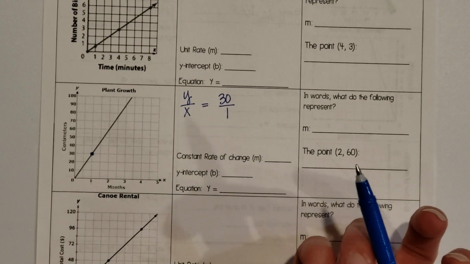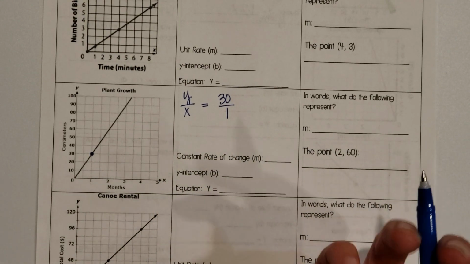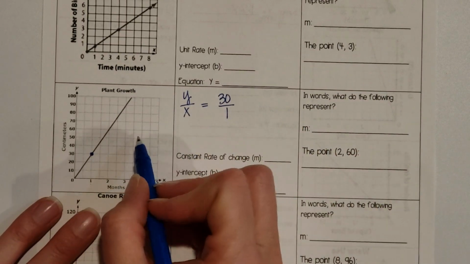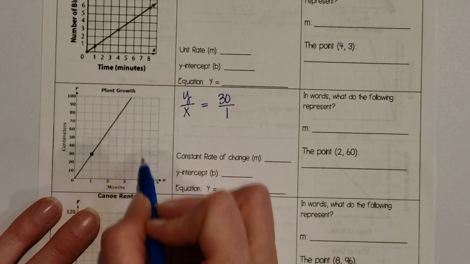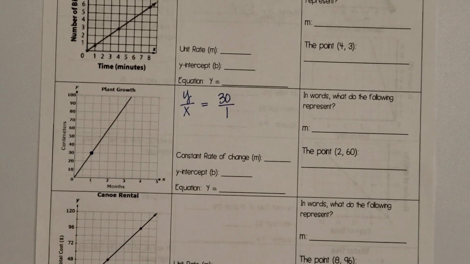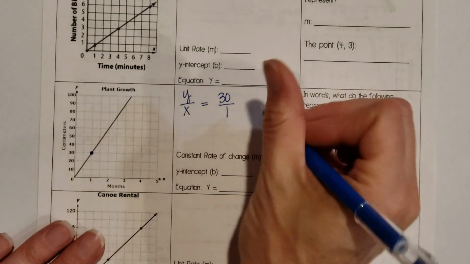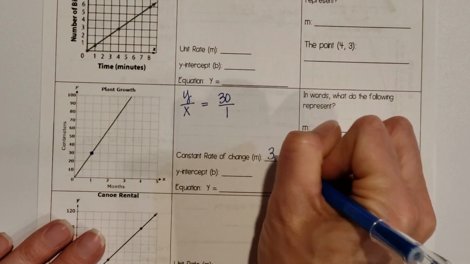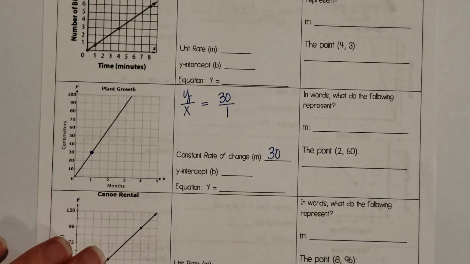So that's one thing I wanted to show you. If you can find a nice even point, and by nice and even, I mean one that falls on a corner so that it's easy to see what the values are, use it, because then you don't have to simplify anything. You've already got a unit rate. So then I can just put that 30 down here, because remember, I don't have to put the 1 under it when I'm writing that if I don't need to.